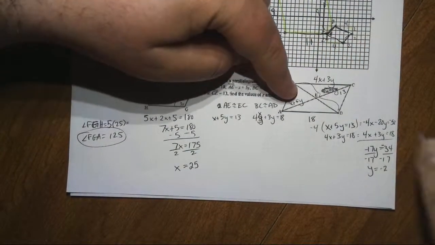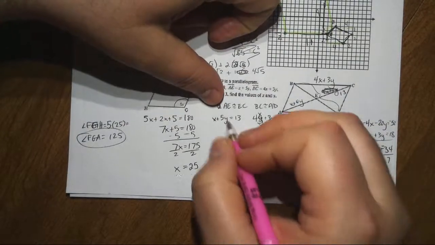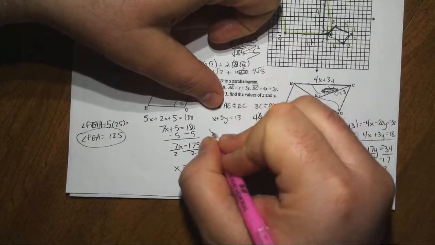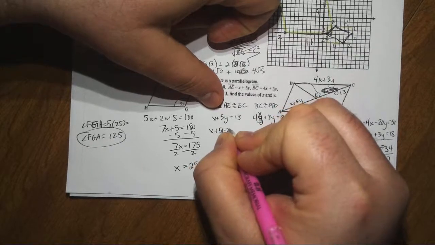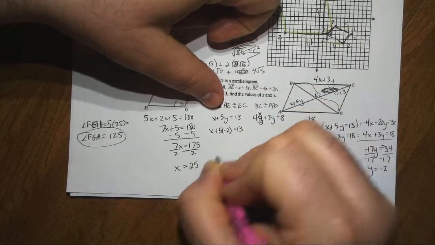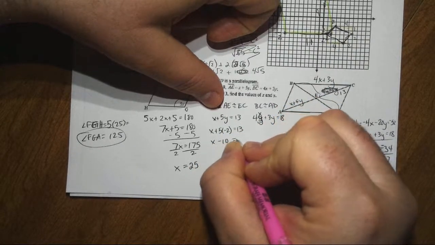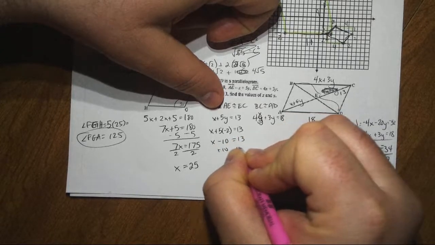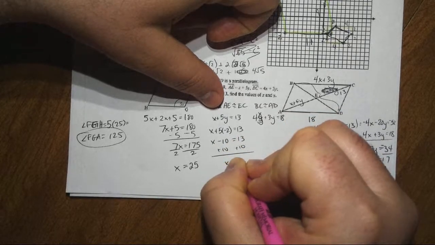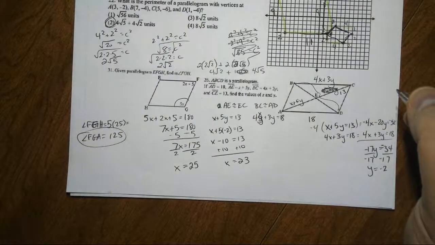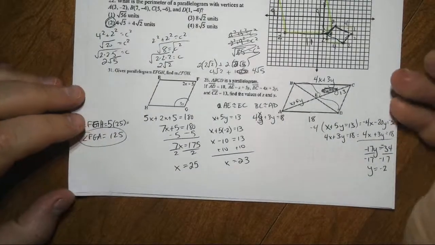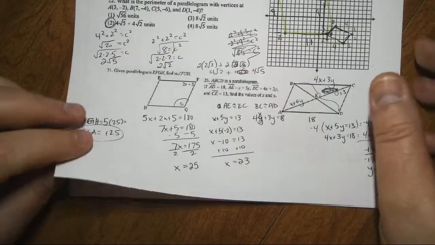And now I can just plug that into either of the two equations. So we'll plug it back in here. So I get x plus 5 times 2 is equal to 13. This is x plus 10 is equal to 13. We subtract the 10, and we end up with x equaling 3. And so there's my two values for x and y. So that's just the systems of equations. Quick review for yourself, and you're good to go.